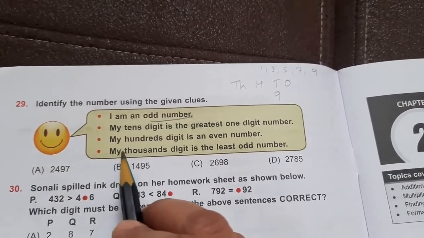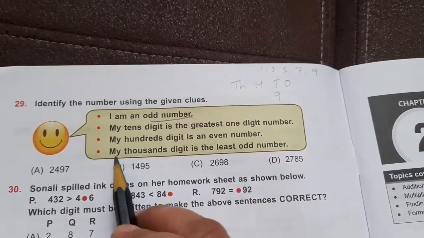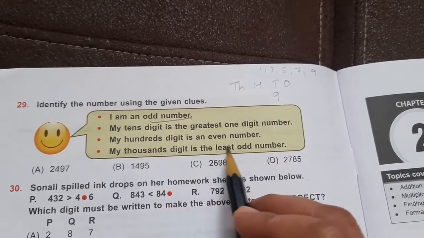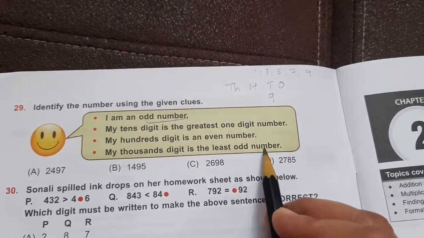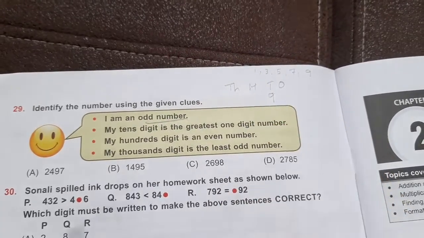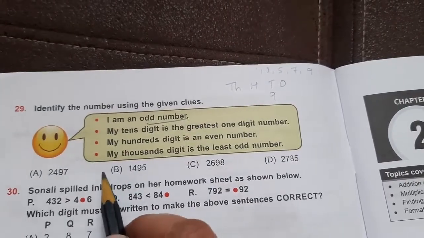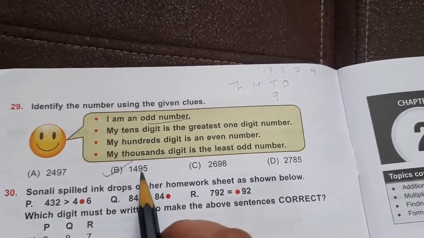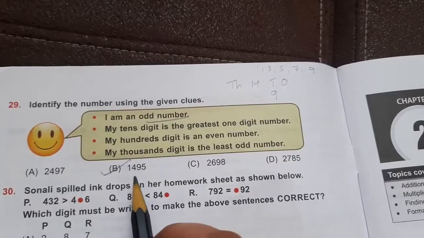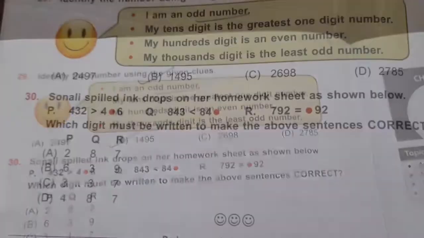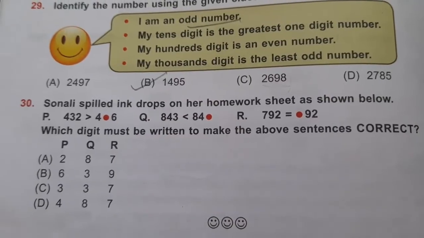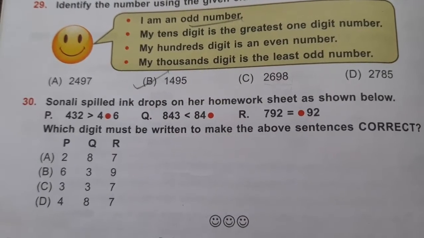Now let's look at the last one, which should give you the answer. My thousands digit is the least odd number. Which number is the least odd number? It is 1. So 1 should be there in my thousands digit. So hence this becomes the answer to this question, which is 1495. Please tick it.